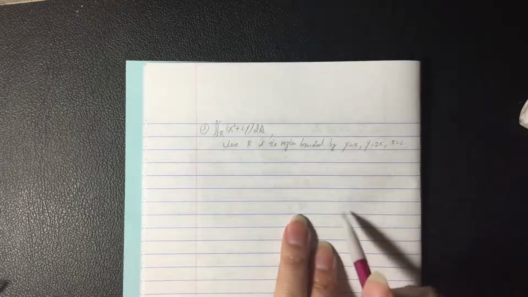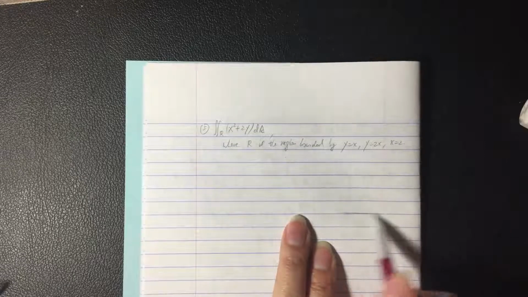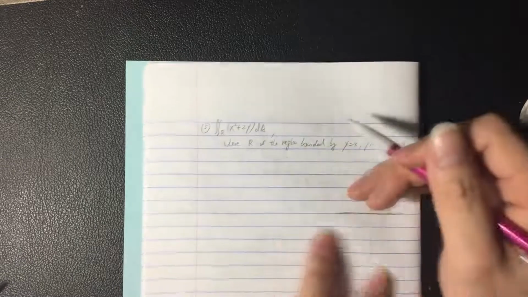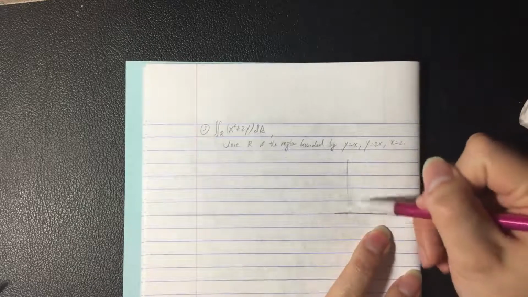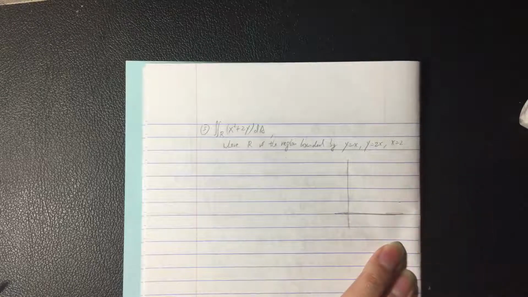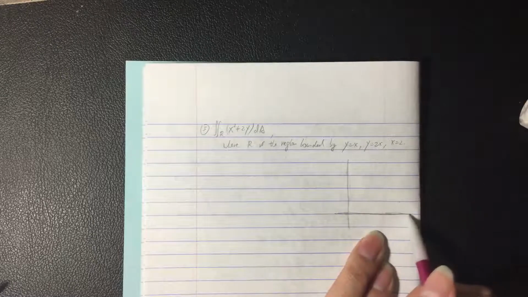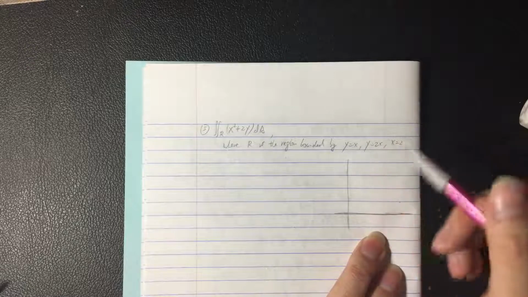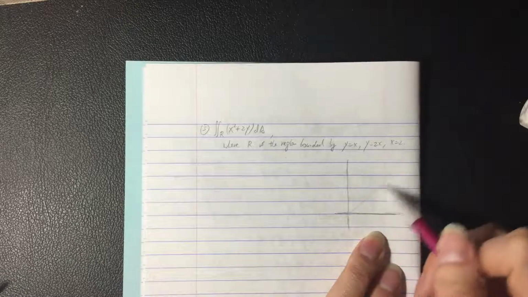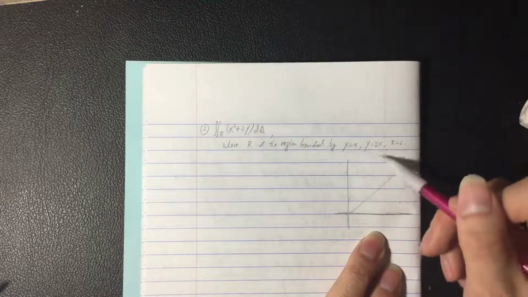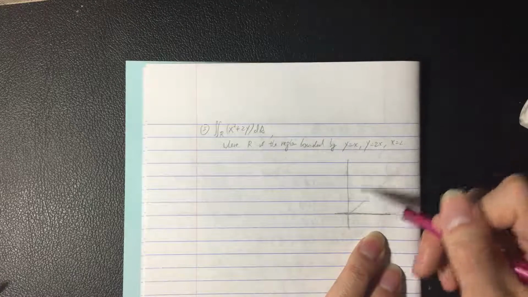Draw the region first. y equal to x is this line. y equal to 2x is this line.